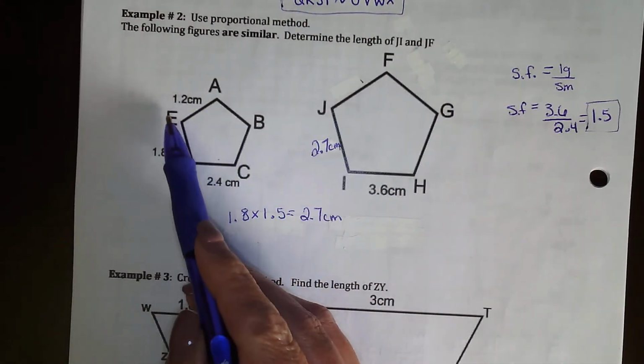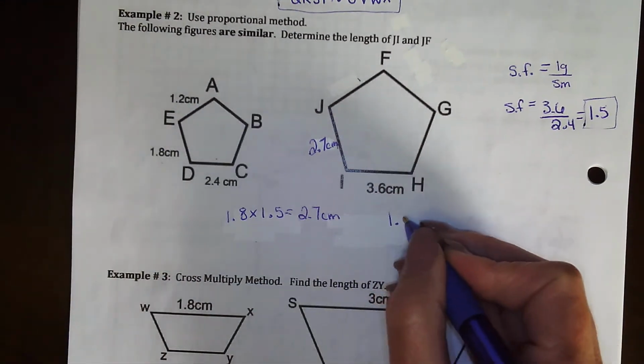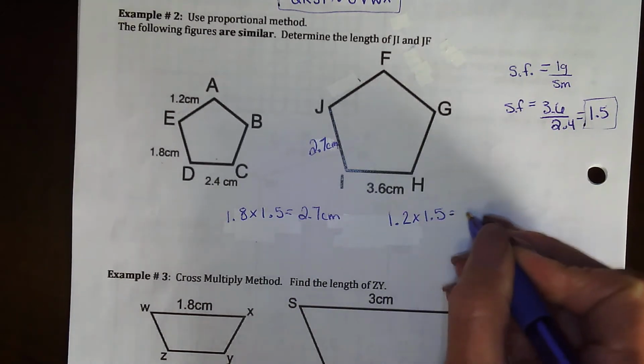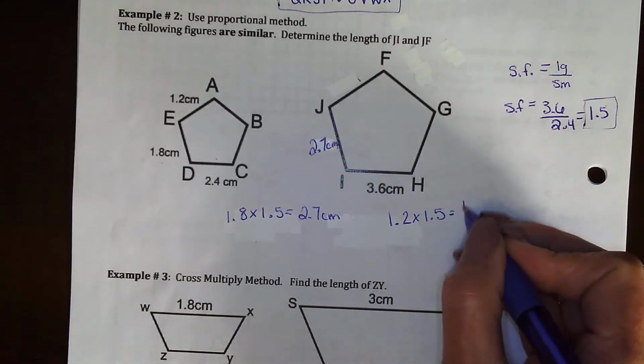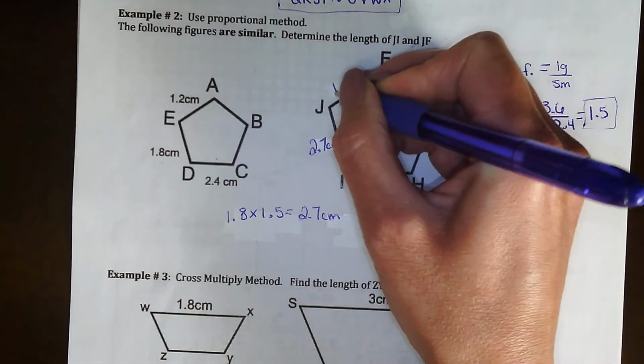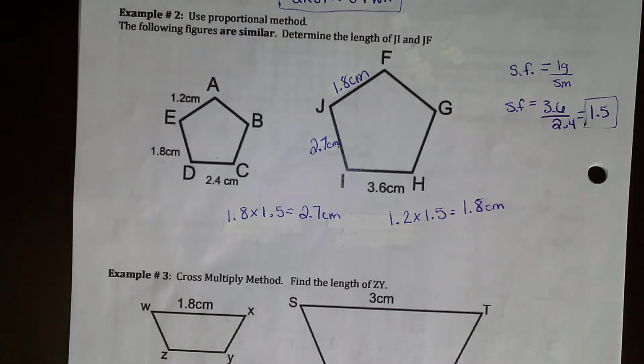And I can do this same thing with this 1.2. Times it by that same scale factor, 1.5, and I get 1.8 centimeters. Okay, so it's just a matter of multiplying it by its scale factor, but first you need to find your scale factor.